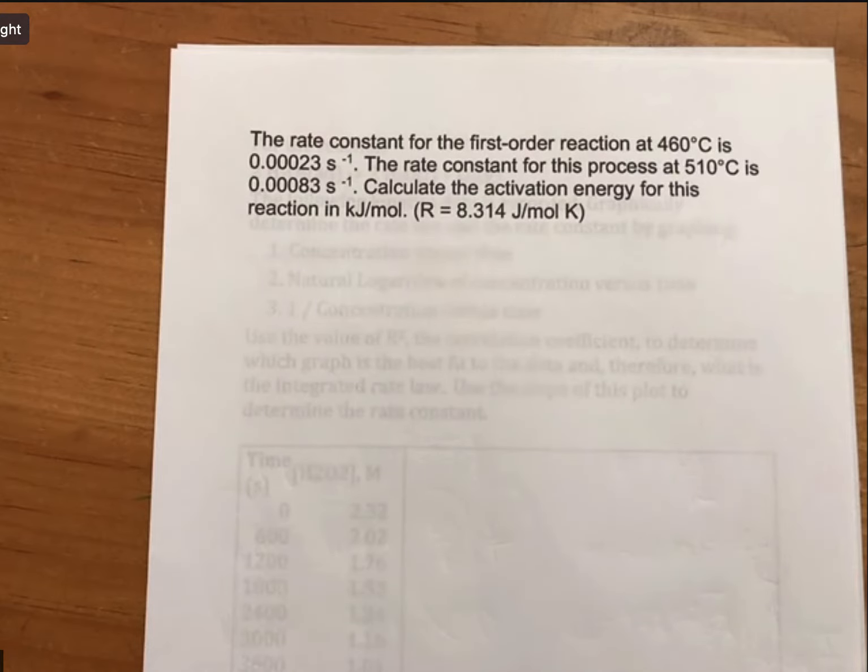The rate constant for a first order reaction at 460 degrees Celsius is 0.00023 seconds to the minus 1. The rate constant for this process at a different temperature is a different number. Calculate the activation energy for this reaction in kilojoules per mole, with the hint that you're given the R value.